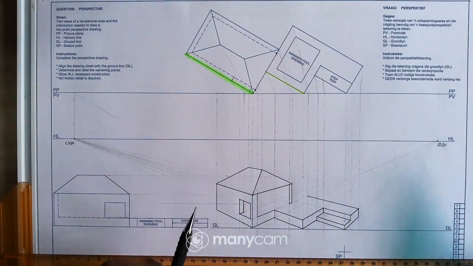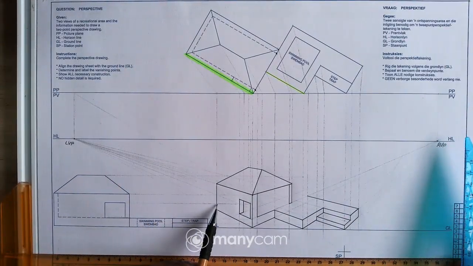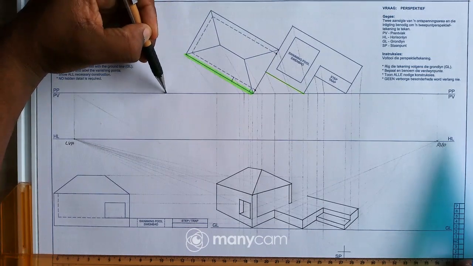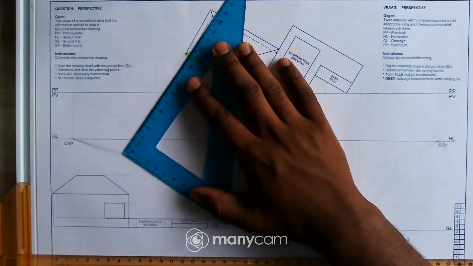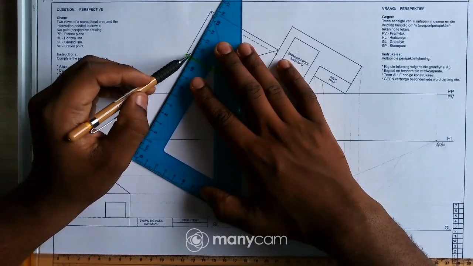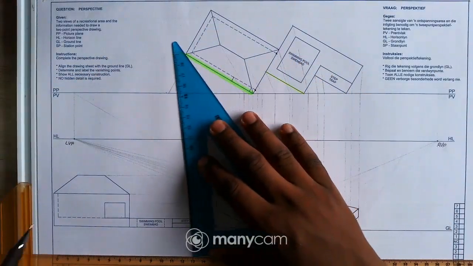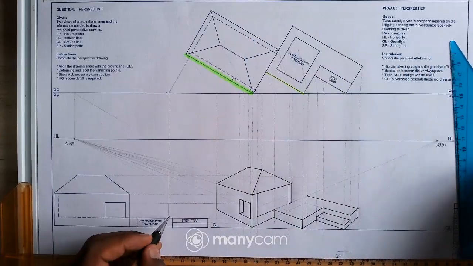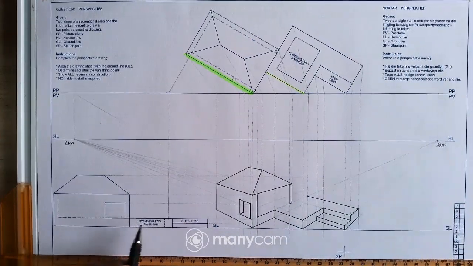Okay, what I can do from there, I can just extend this line down to the picture plane, and then from there I take it down to the floor level. The floor level is this one, so I have a point there.